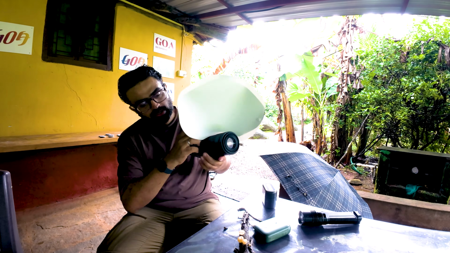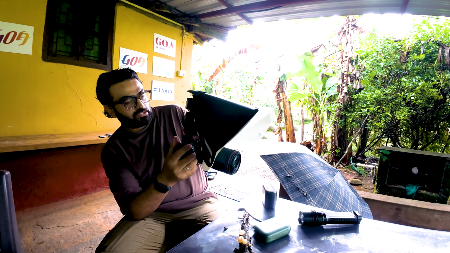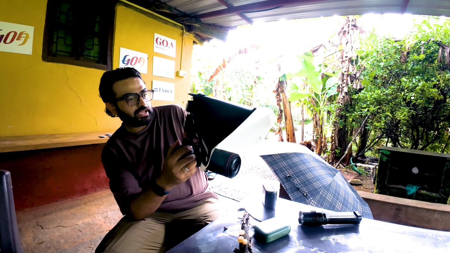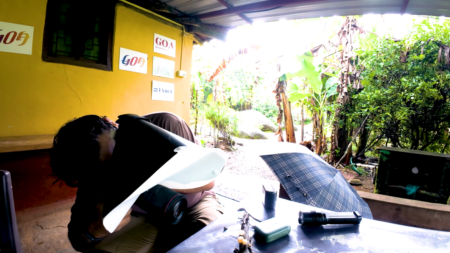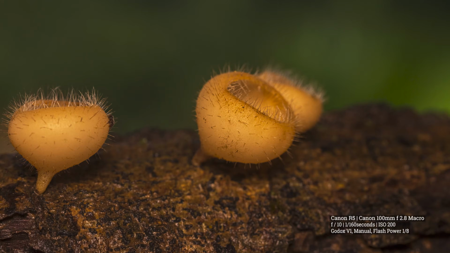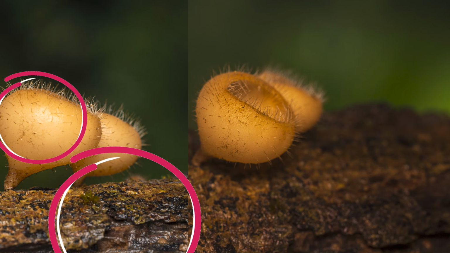Again, since this is diffusing, I'll probably need to increase the flash power just a tad. And so even with this, you could really cut the background out to be absolutely dark. But since I don't prefer that, these are the kind of shots I like.